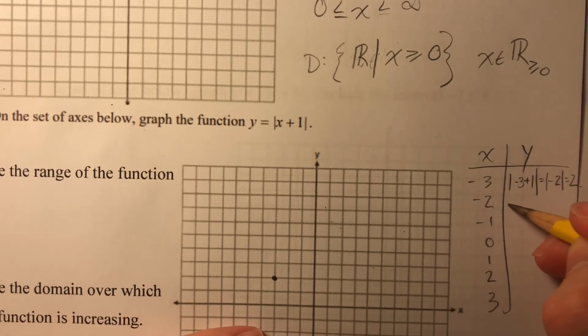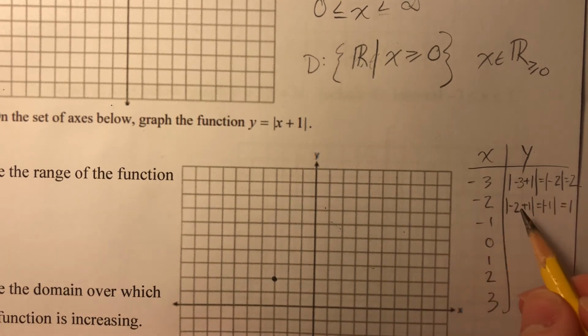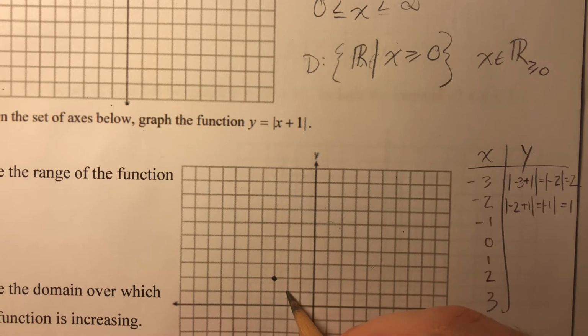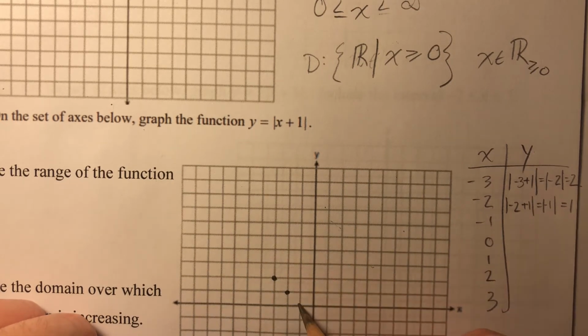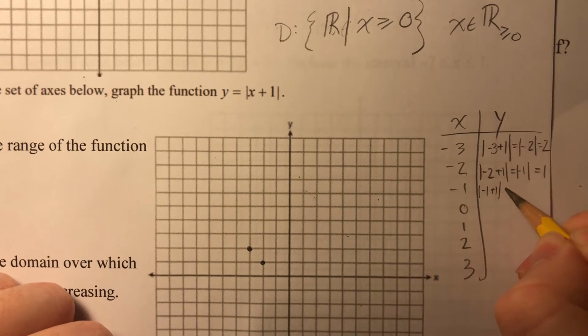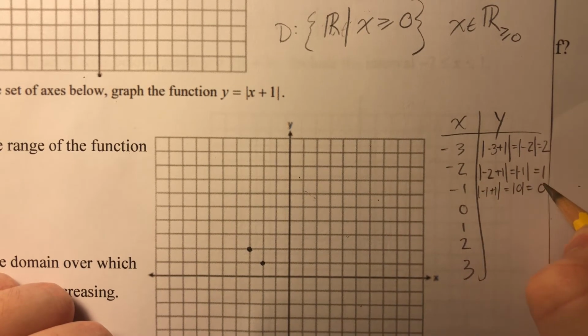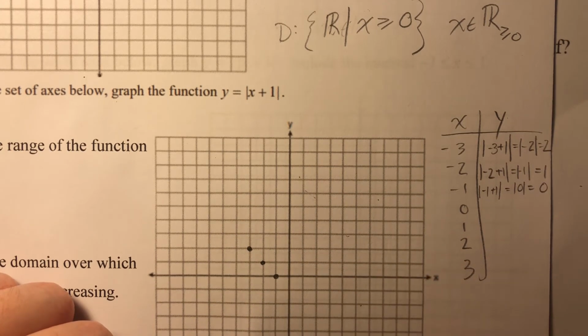All right, then just keep doing the same thing. Negative 2 plus 1 is equal to the absolute value of negative 1, which is really just equal to 1. So negative 3 down to negative 2, and that's 1. And I can actually tell right now that if we've got a linear function here, I could probably predict the next point's going to be right here, but let's just test it. All right, negative 1 plus 1 is absolute value of 0, which is just 0. All right, so now I got 3 points.